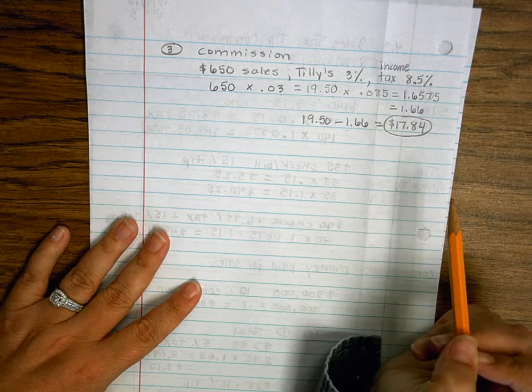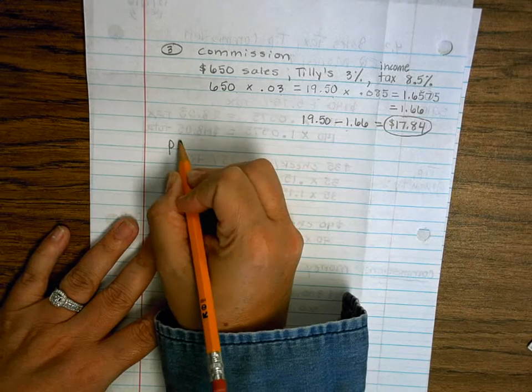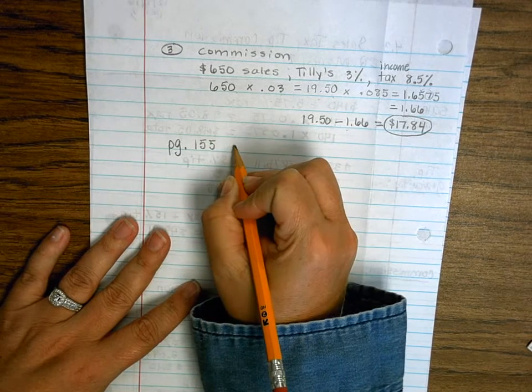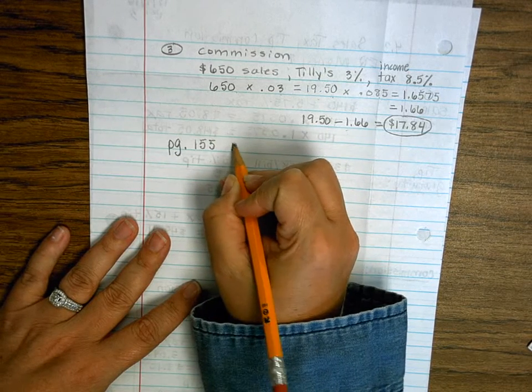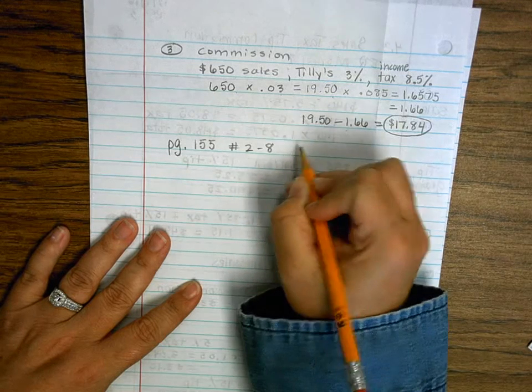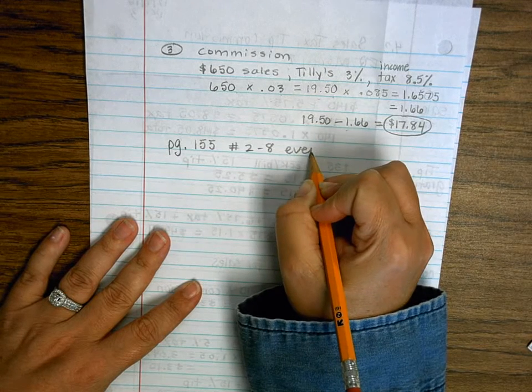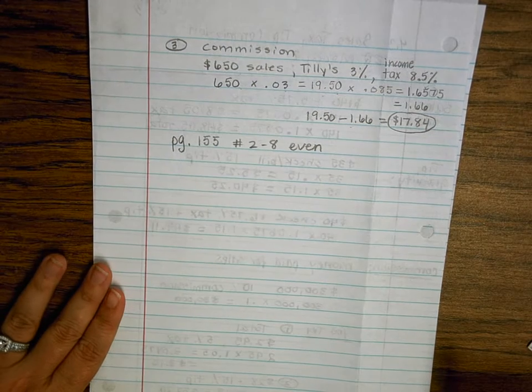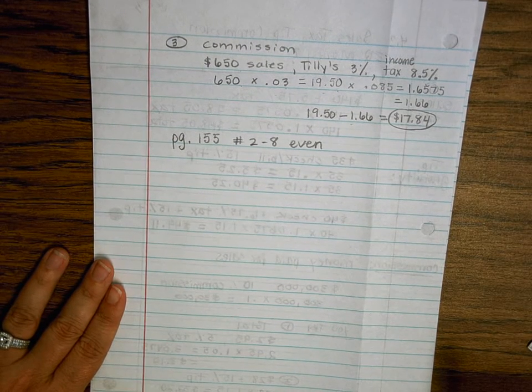Okay? So I want you guys to go to page 155. And we're going to look at 2 through 8 even. So all the evens. It's 4 questions.